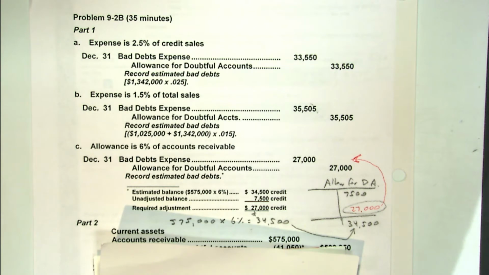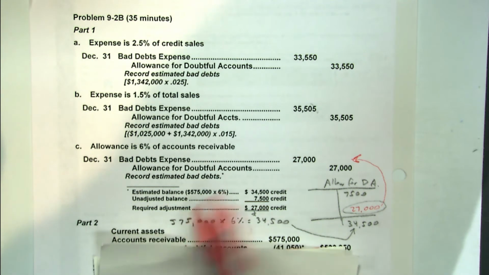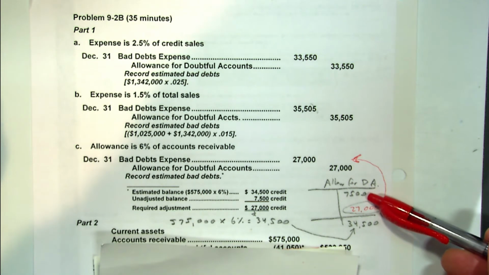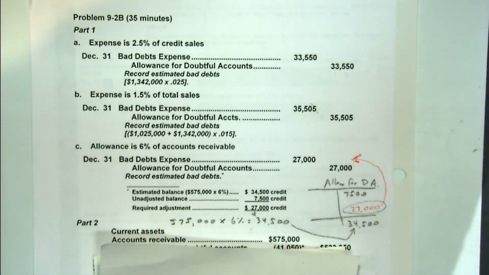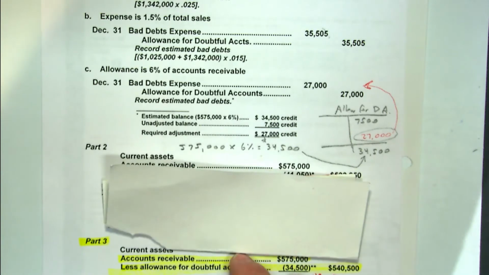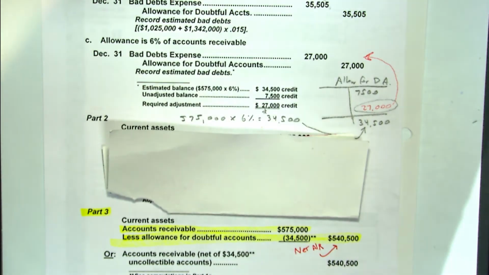Part 1C, it's 6% of accounts receivable. So we want the ending balance to be 34,500, which is 6% of accounts receivable, but it has a beginning balance in the credit of 7,500. So we have to credit the account for 27,000, right? And then part C, you can see down here in yellow at the bottom. You'd show the accounts receivable less the ending balance of allowance for doubtful accounts. That equals net AR of 540,500. You can do it either way. I kind of like the way in the yellow, the better.